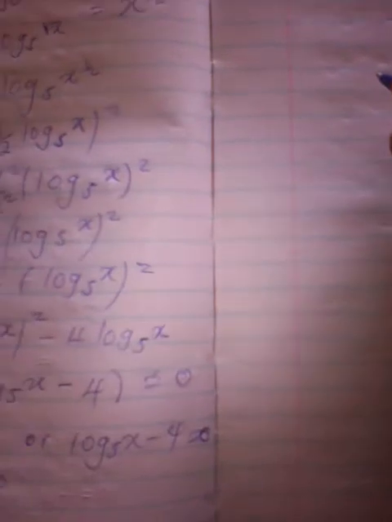So let's solve this on a separate page. We say if we have log base 5 of x minus 4 is equals to 0, then you say log 5 of x is equals to 4, goes to the other side of the equation, so that it becomes positive 4 instead of negative.